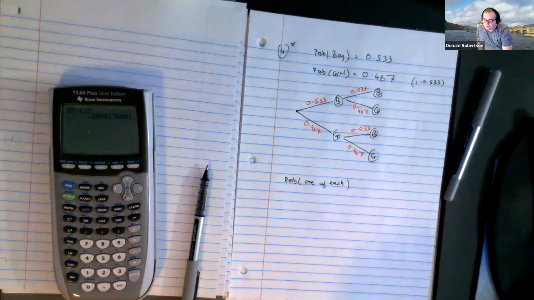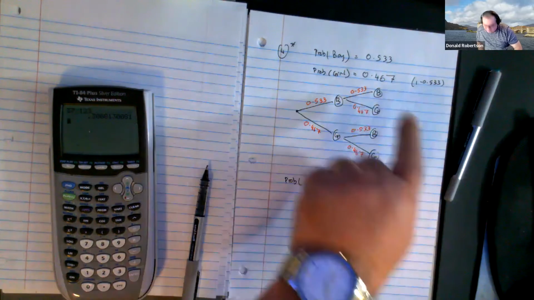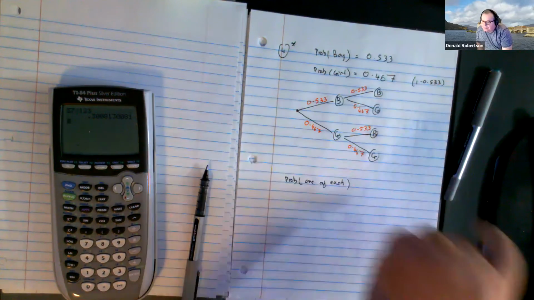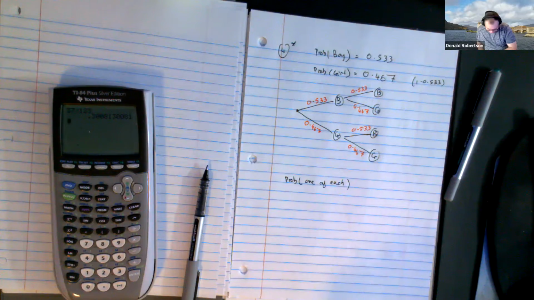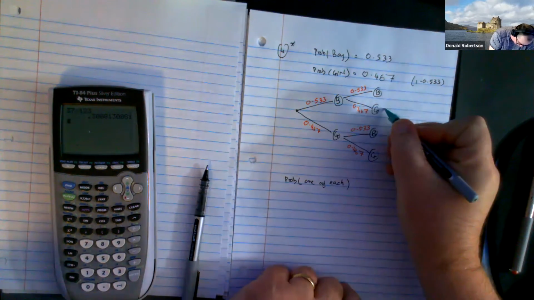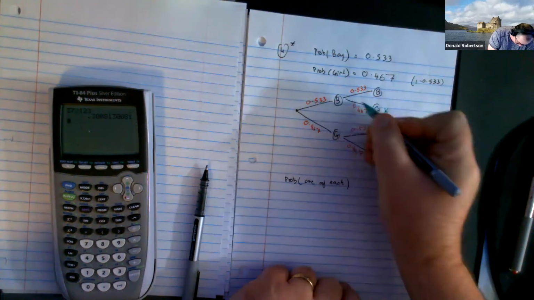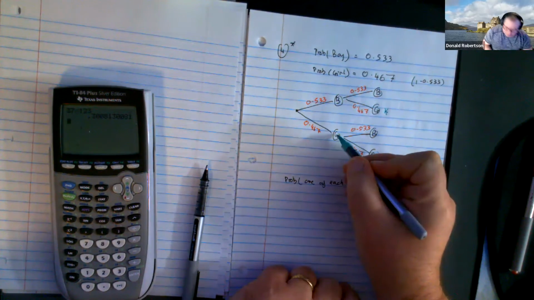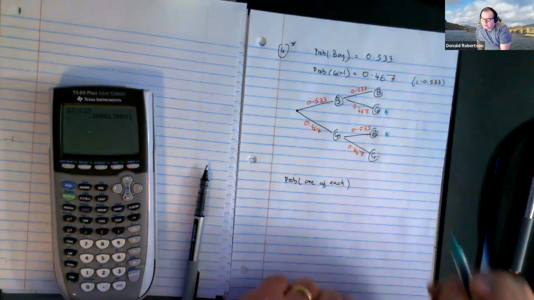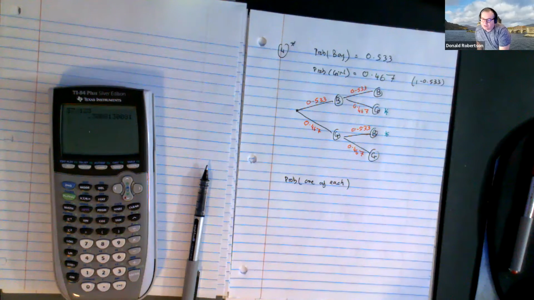Remember those trees from yesterday, right? Now, I don't need to complete the ends for everybody because I want to save time. And since I'm only looking for one of each, would you agree that this event here was a boy, then a girl, and then this event here, a girl, then a boy? Aren't they the only two that I need to worry about? And those are the two I'm going to calculate. And then if I add them together, bingo, right?